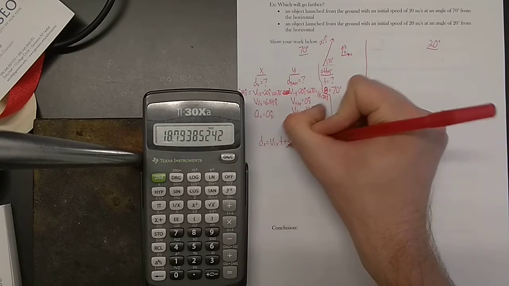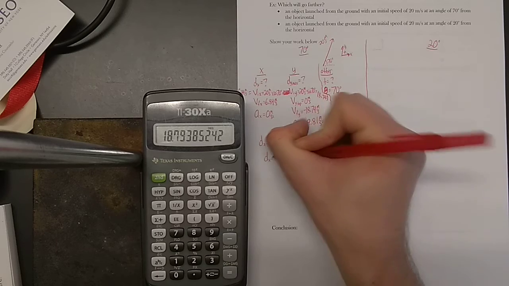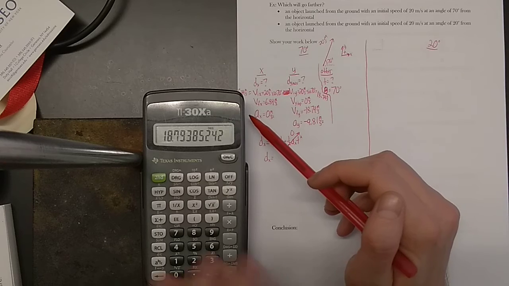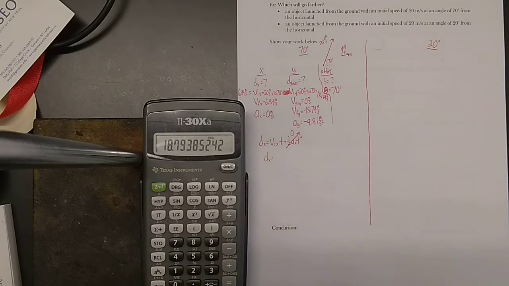There's no acceleration in the x direction, so that's 0. So I'm down to this: dx equals Vix, which I know is 6.84 meters per second, times the time. Well, that's unfortunate because I don't know what the time is. But that doesn't mean that this has been a waste of time. There's a pun. This doesn't mean that this has been a wasted opportunity. It means if I can figure out the time, then I can plug the time into this equation and I can find my distance. Now, how am I going to find the time?